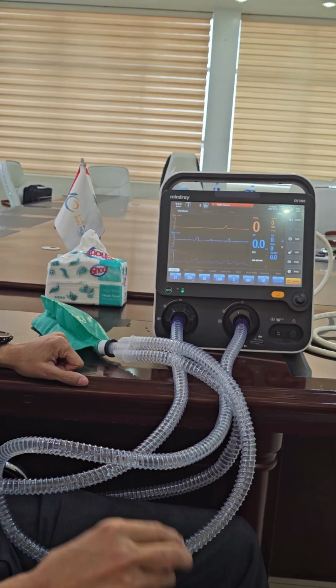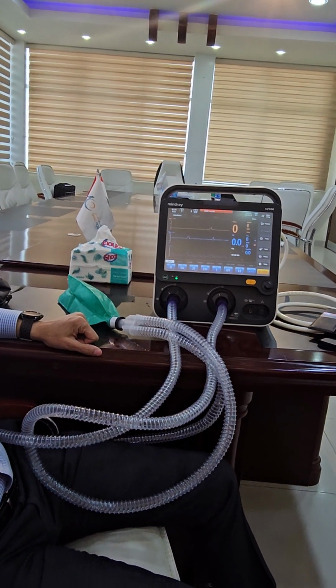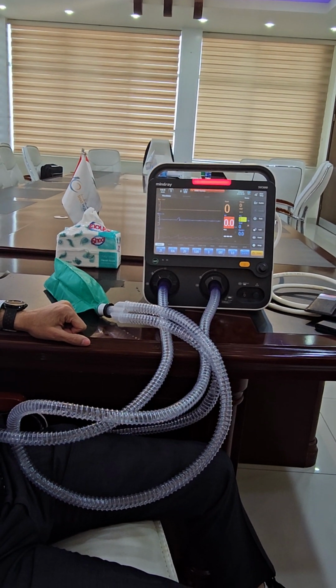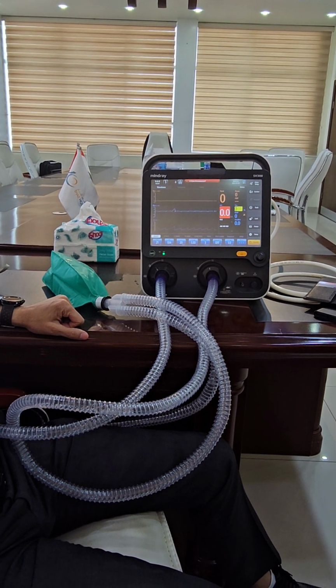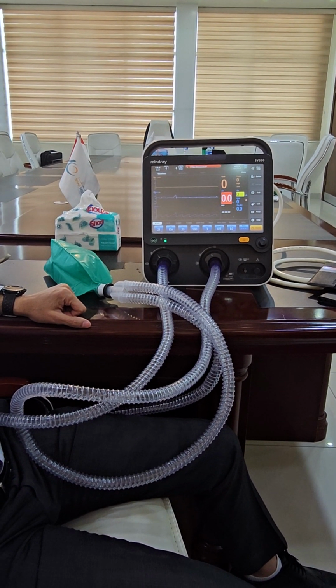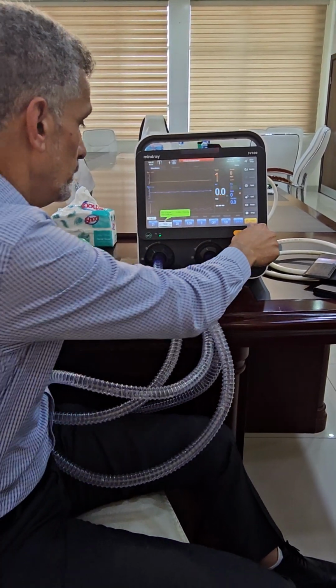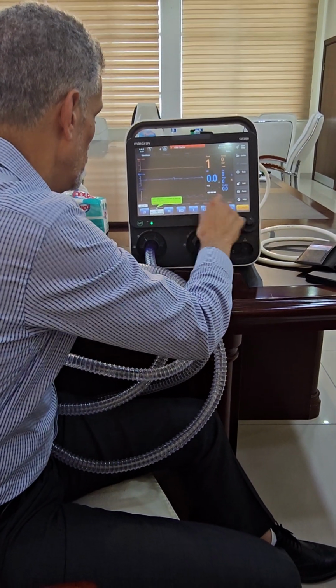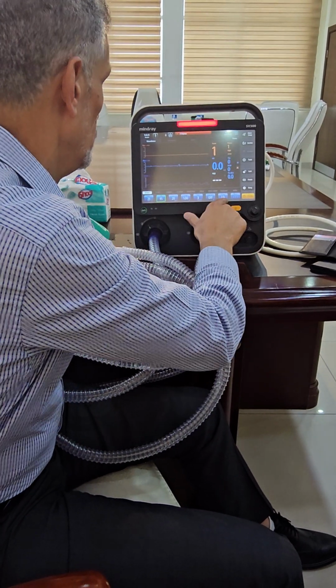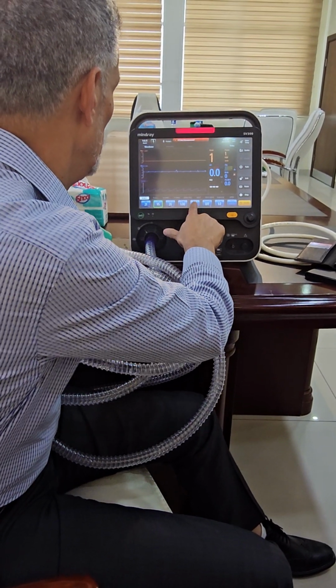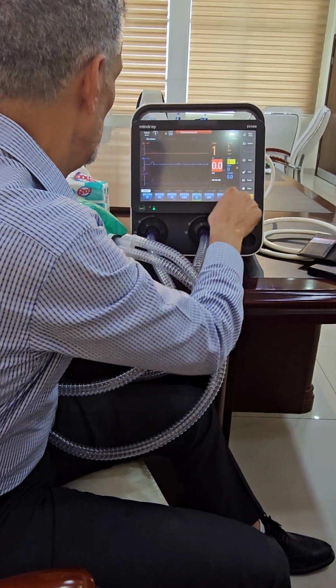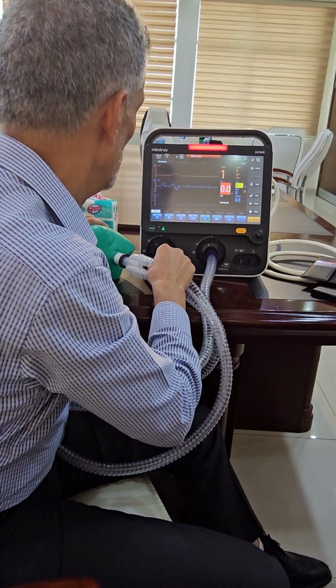Okay, so you guys remember the variables. We have three variables: control variable, phase variable, and conditional variable. Conditional is dependent and independent.